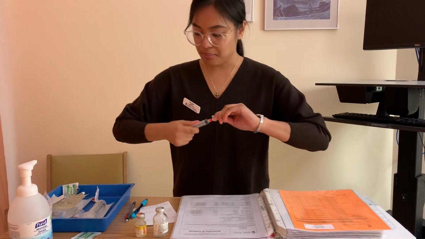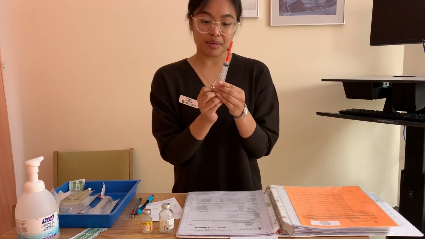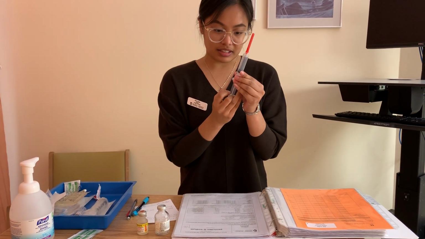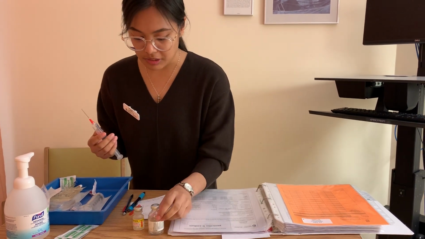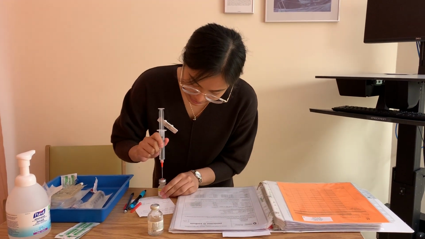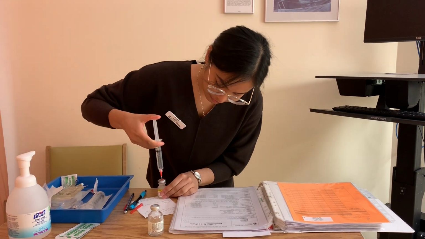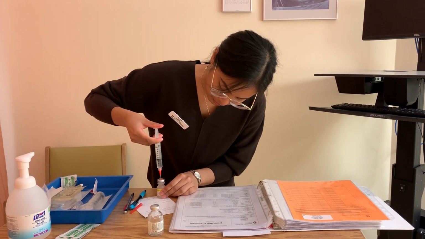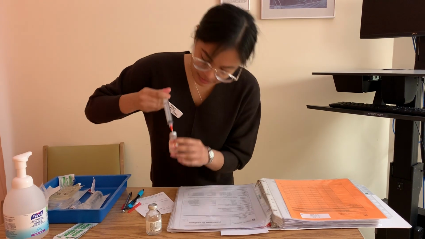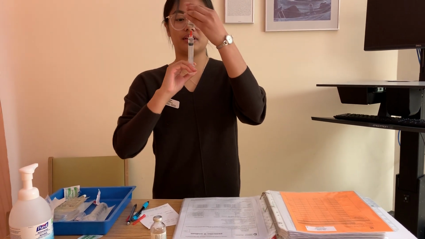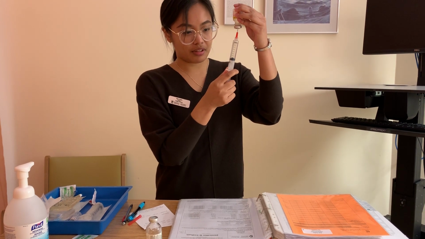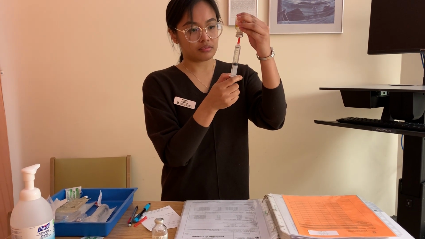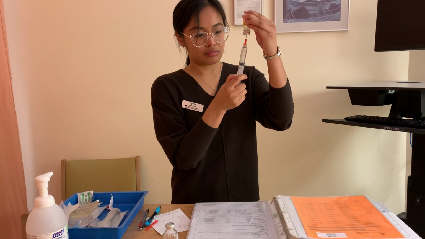And now I'm going to get my 8.2 ml of air. This is to create a positive pressure within our system. So 8.2 of air. And this is still clean, so I'm just going to instill it in here. This makes it easier for me to pull up my medication. So I'm going to get my 8.2, letting gravity do its job. Okay.